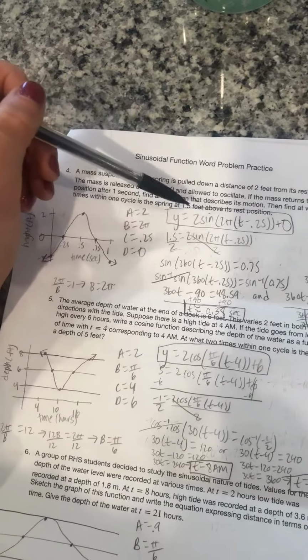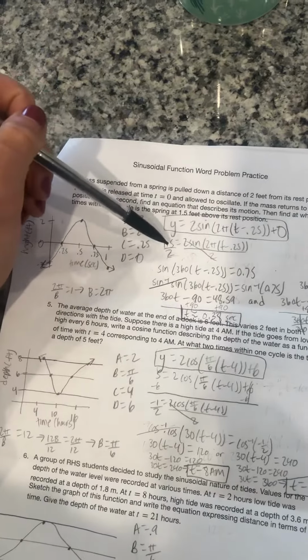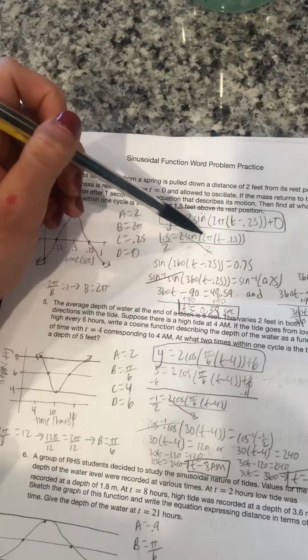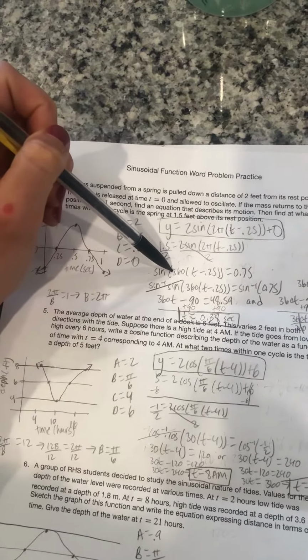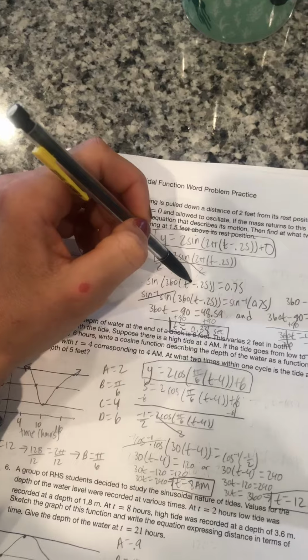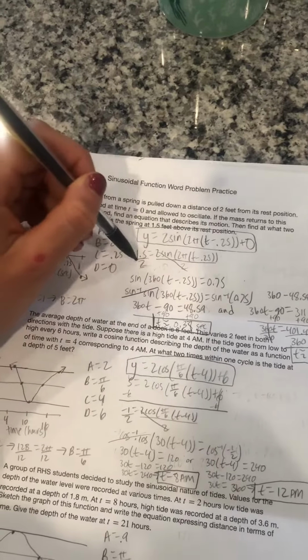Okay, so we need to solve this for t. So divide both sides by 2. Plug in 1.5 for y. So again, this 2 pi I changed into degrees. So sine of 360, make sure that your calculator is in degrees when you do this, if you change it to degrees. So sine of 360 times t minus 0.25 equals, so where did this come from? Just 1.5 divided by 2.